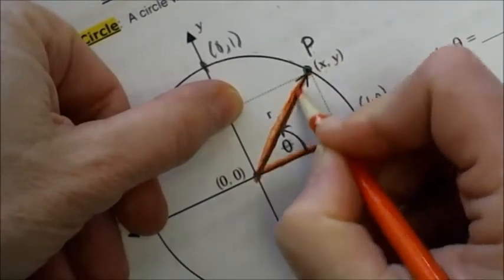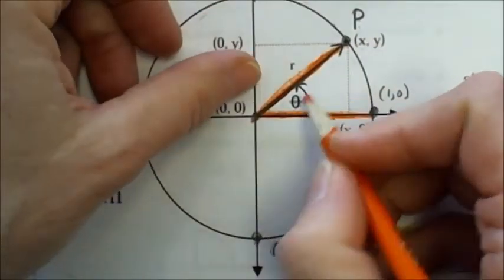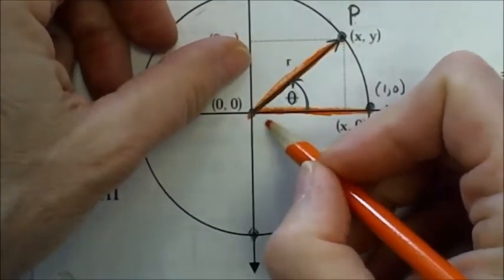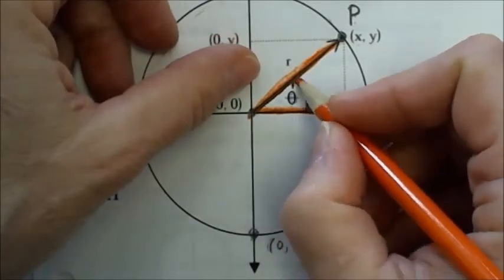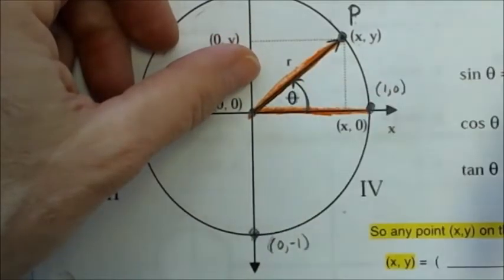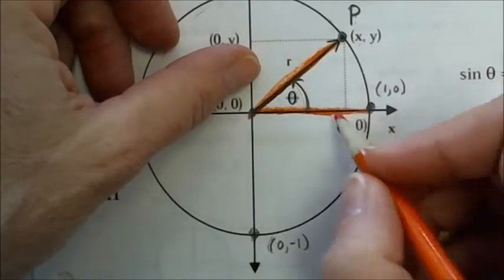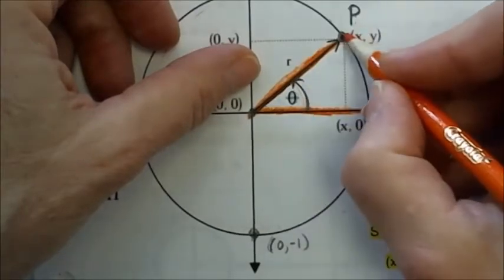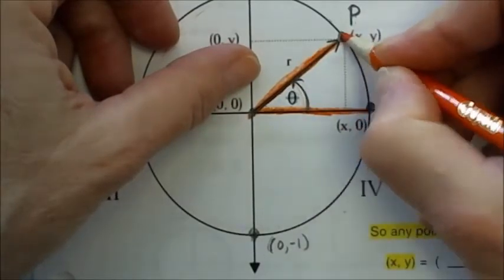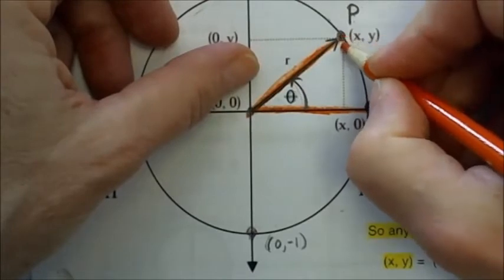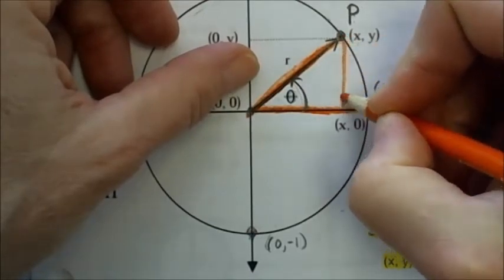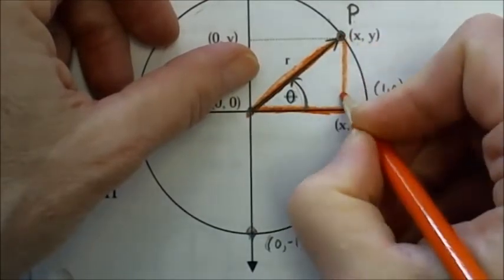And what I'm going to talk about today is the 3 major trig functions of this angle theta: the sine of theta, the cosine of theta, and the tangent of theta. And what we're going to do to figure this out is drop a perpendicular straight down to the x-axis, and what we've just done is create a right triangle.